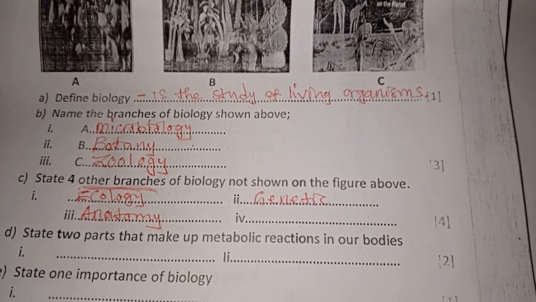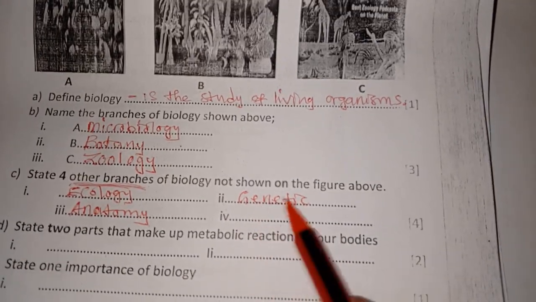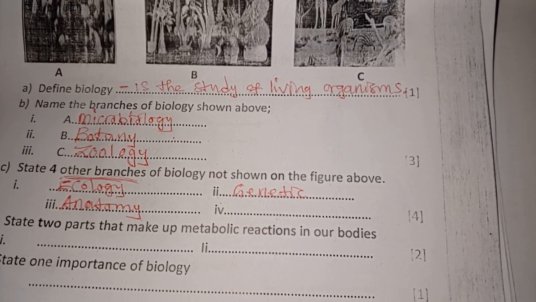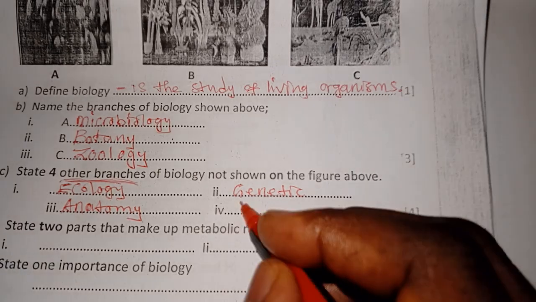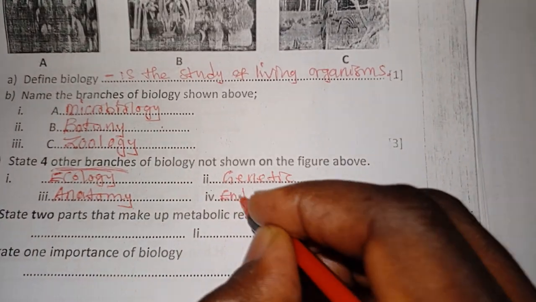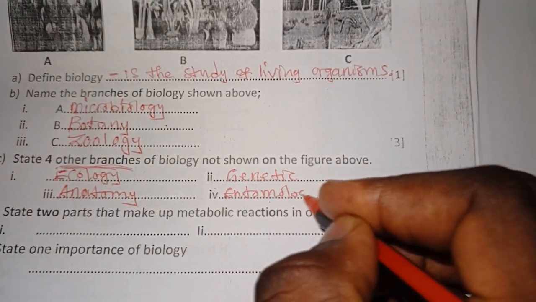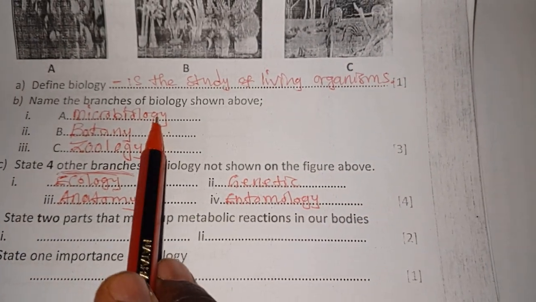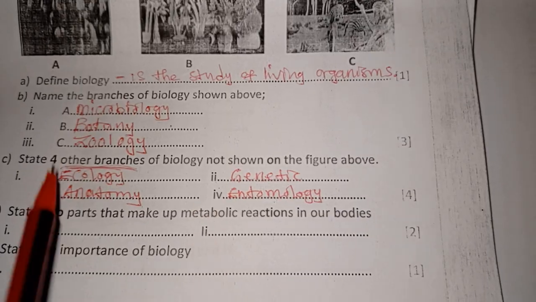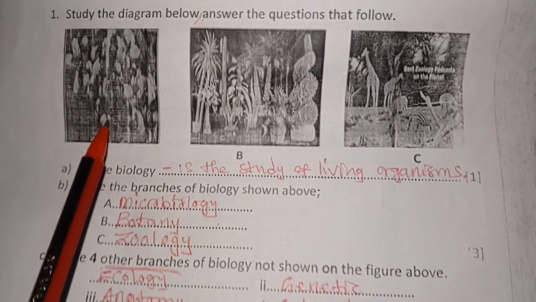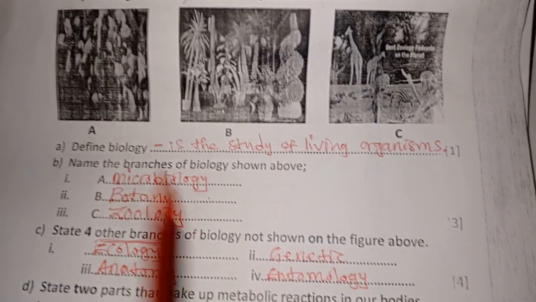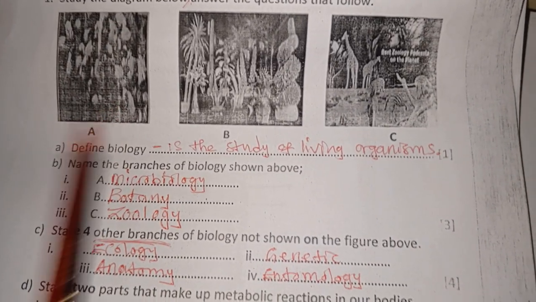Then the fourth and last, for the sake of this, is what we call entomology. Now, entomology and microbiology, someone may say, since these are bacteria, why can't we say this is entomology?